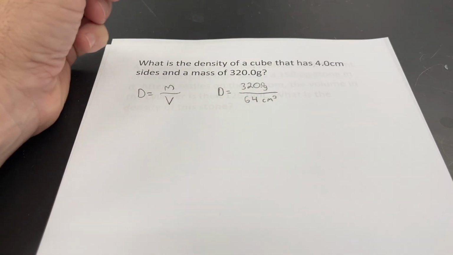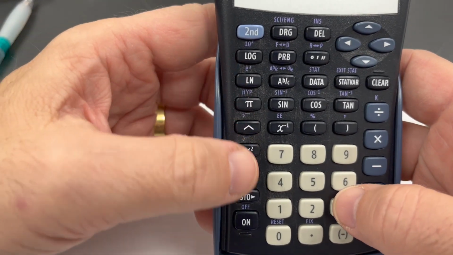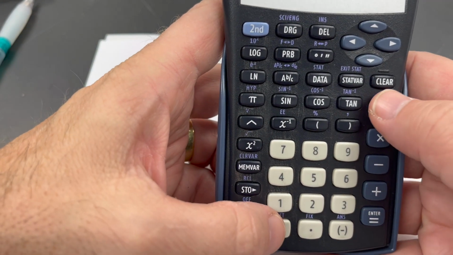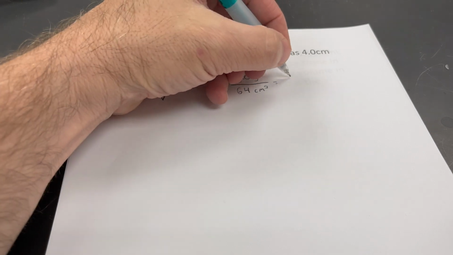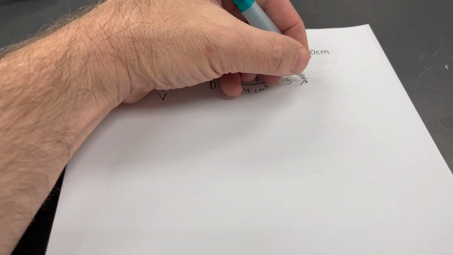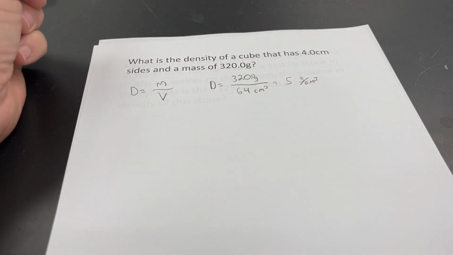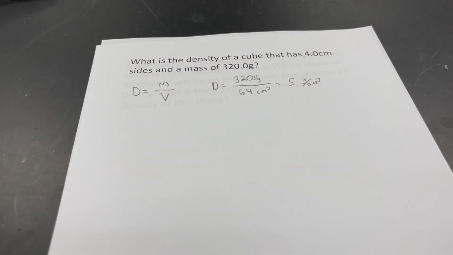centimeters cubed. Then you just do 320. Again, take your calculator. 320 divided by 64, and you'll get 5. And then grams divided by cubic centimeters is grams per cubic centimeter. So that's your answer. All right. Let's look at number 3.